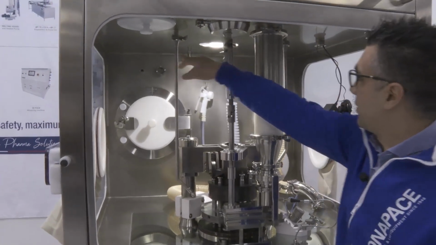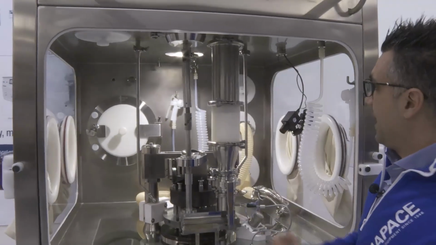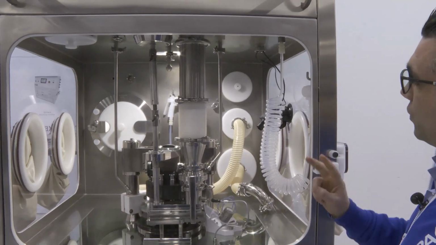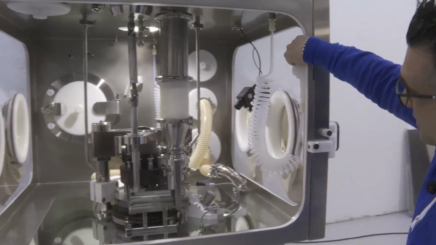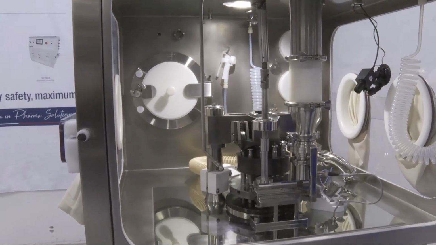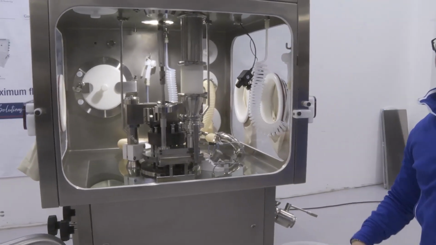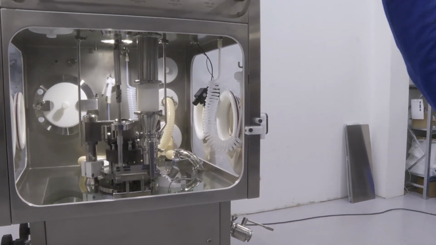This is the first spray ball, this is the second spray ball, and this is the third spray ball. And we have 2 spray guns. One is here and the other one is there. The spray gun is positioned at an easy access point for the operator.